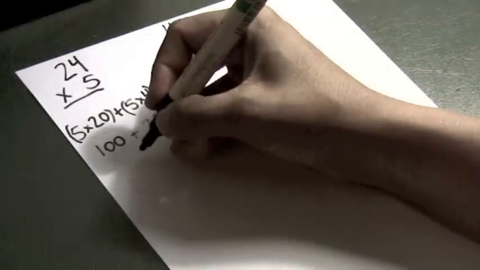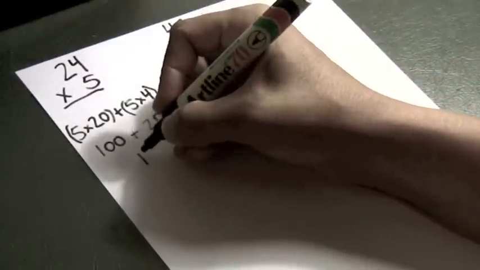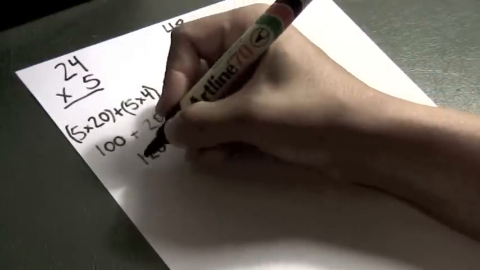Now I just do my addition. 100 plus 20 gives me 120.